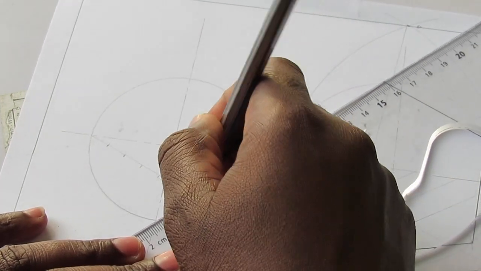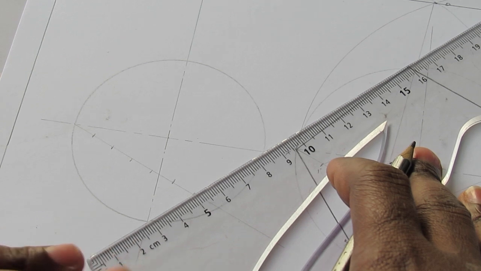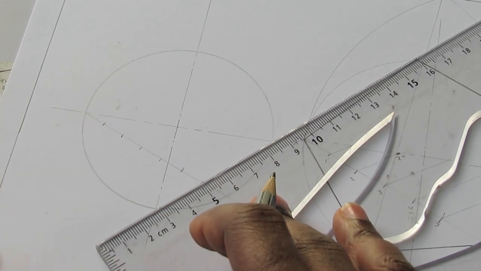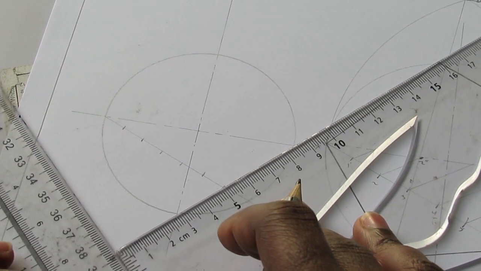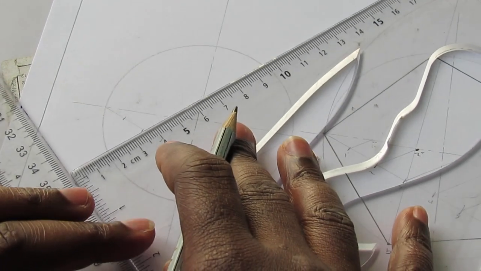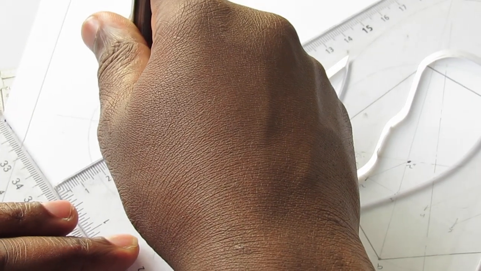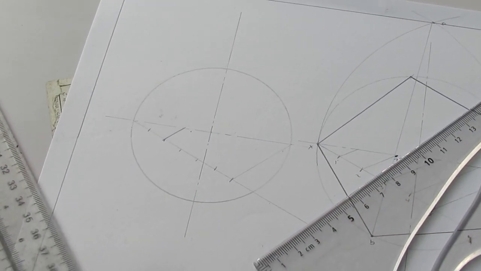Then we make a line from here to that end. Then because point number 2 is what we need, we will come to this second point here. So I put my set square like that, then slide it like that to this point 2 and make a line like that. Good.